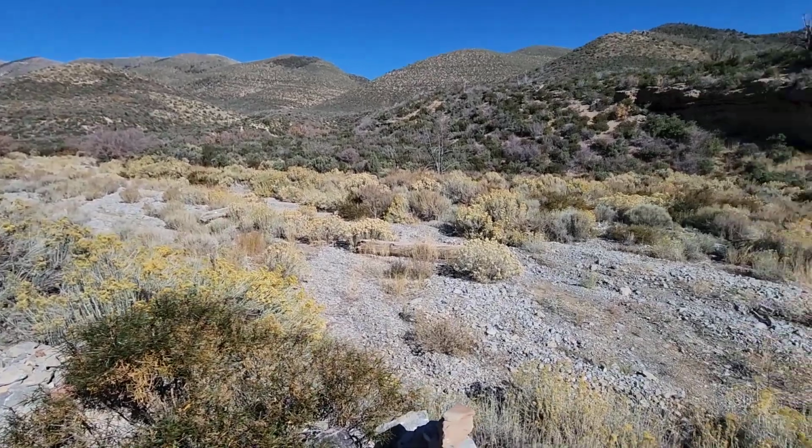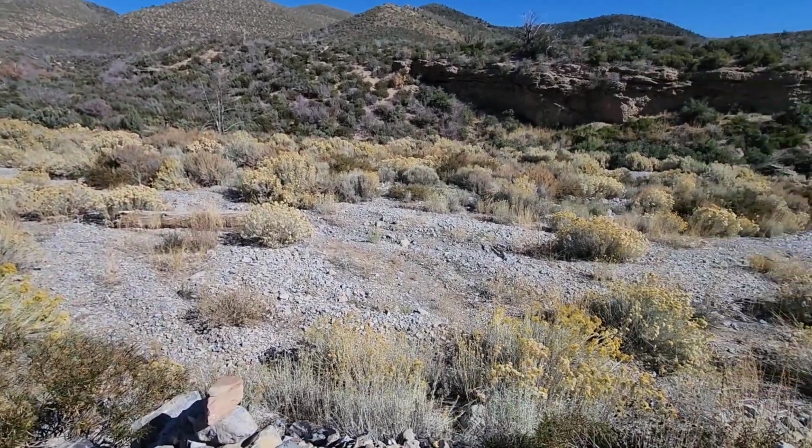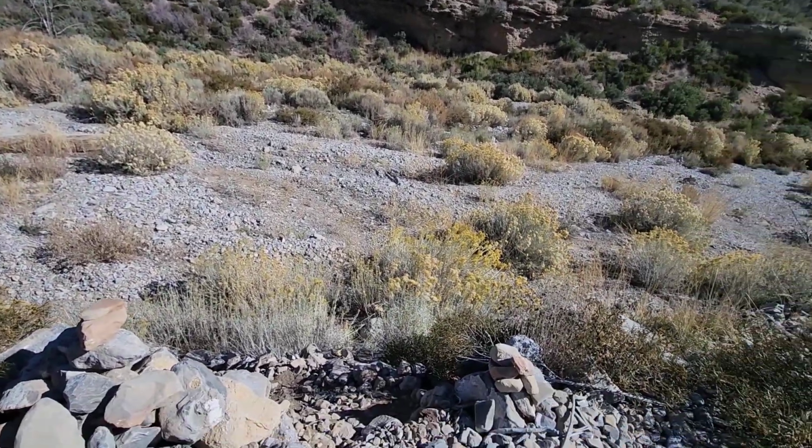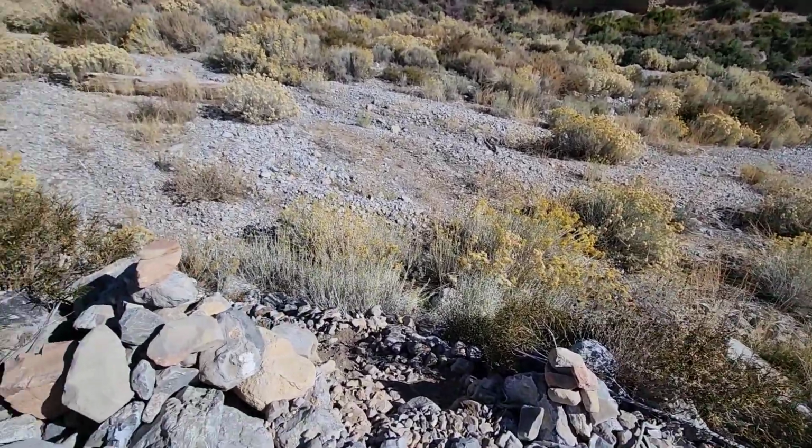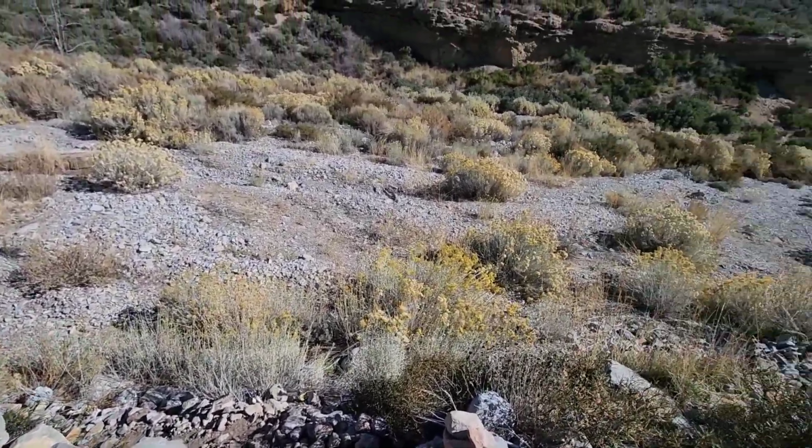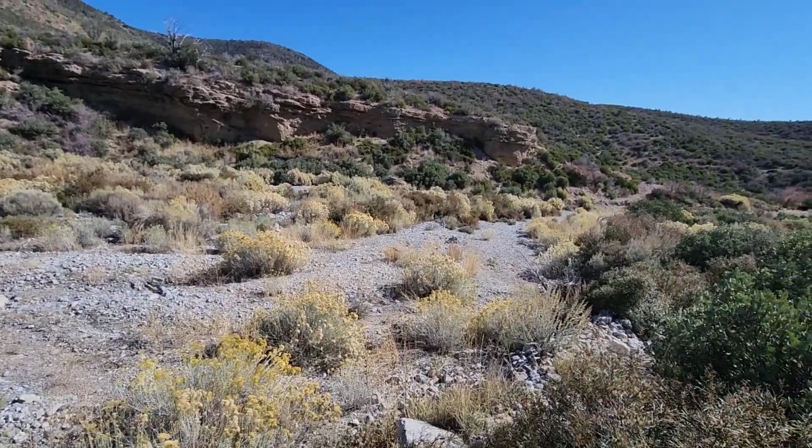Wow, one could get off course pretty easily here. Here we are descending. Here's another cairn, and I see cairns across.